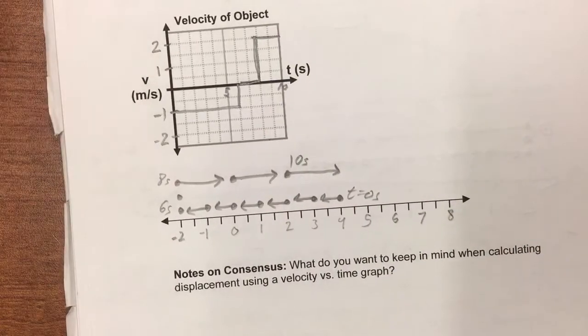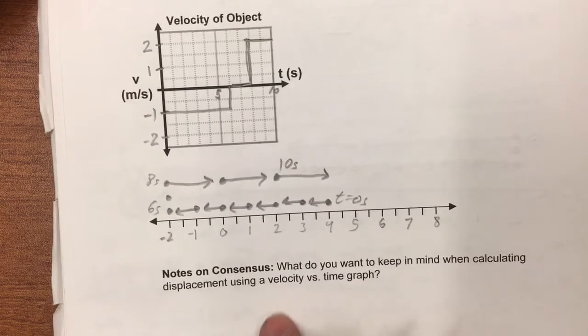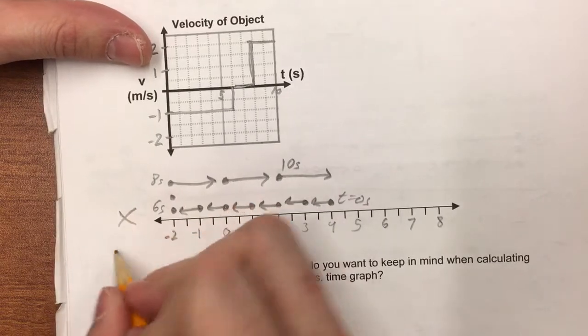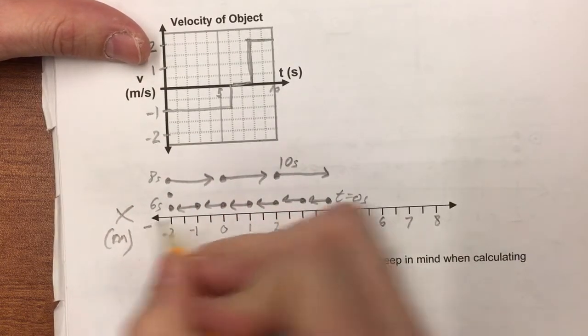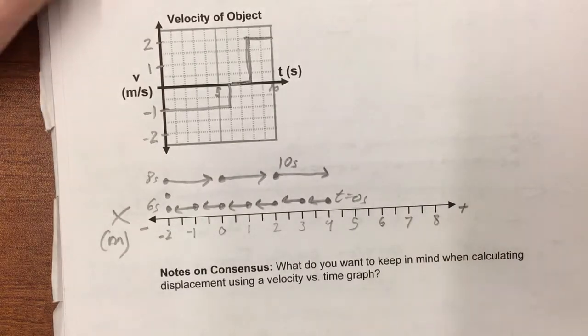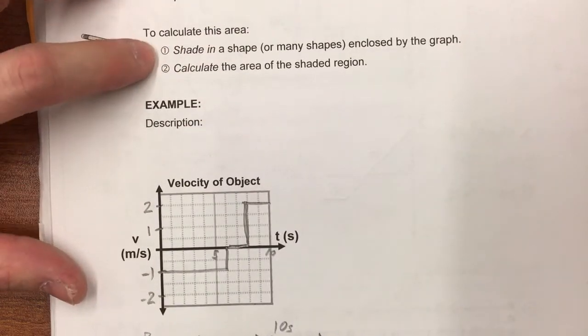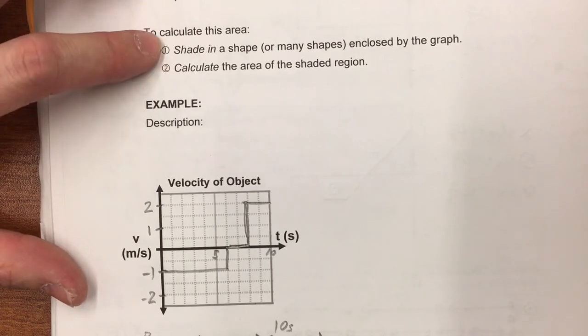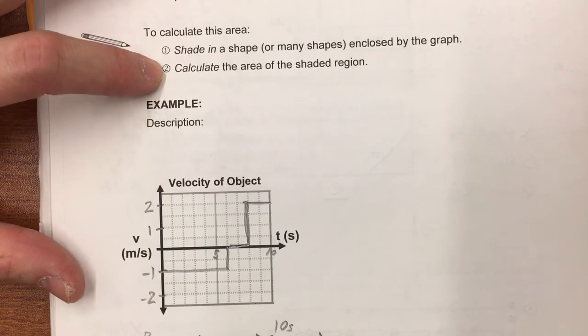The question is, how can we use the velocity graph directly without even looking at the motion map to figure out what the displacement is? Remember, this is x in units of, actually we'll say meters, and this is our negative direction, this is our positive direction. The idea here says, in order to calculate this area, we need to shade in a shape enclosed by the graph and then calculate the area of that shape.